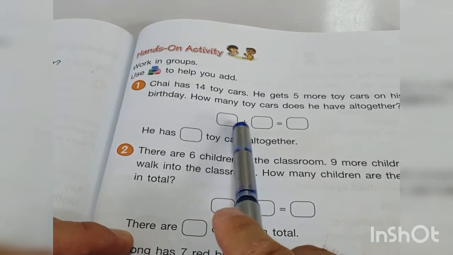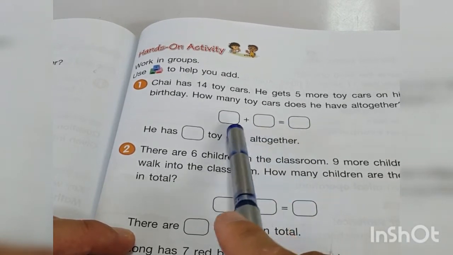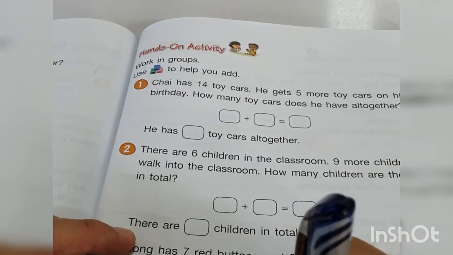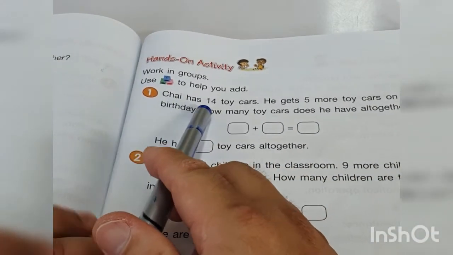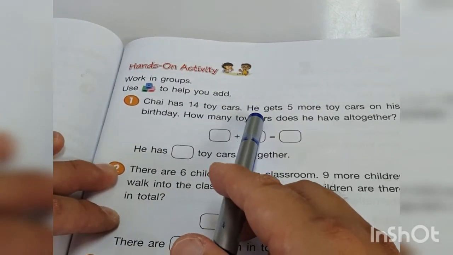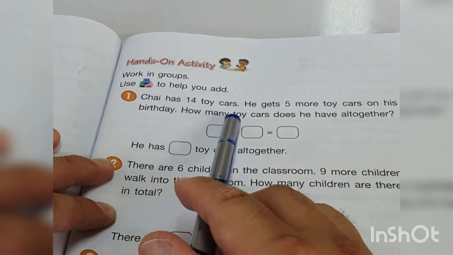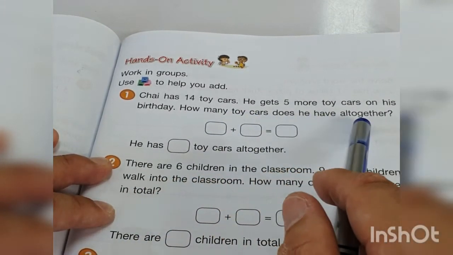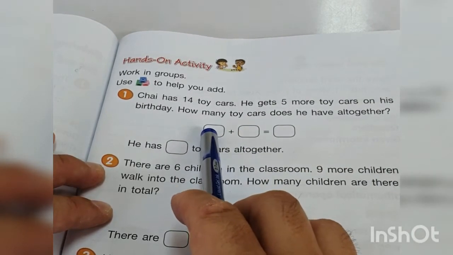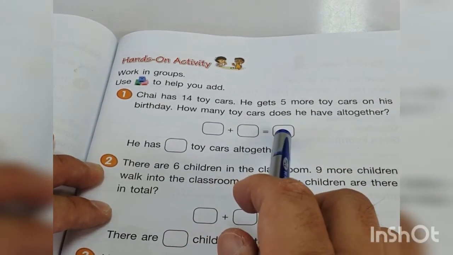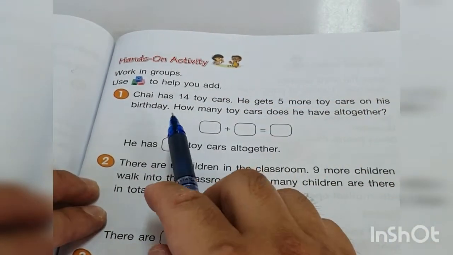Then they want you to put the numbers in the boxes. That's why they have given you these boxes. So it's not very difficult. So let's read. Chai has 14 toy cars. He gets 5 more toy cars on his birthday. How many toy cars does he have altogether? So you have plus equals. So what is the given information?